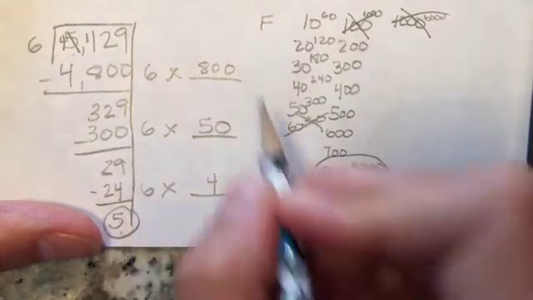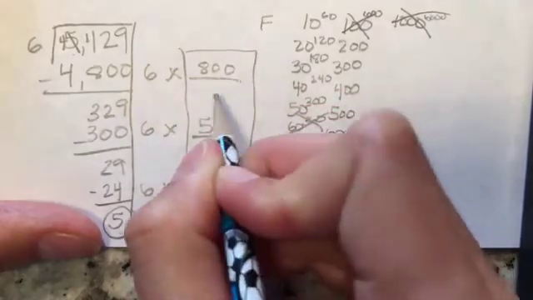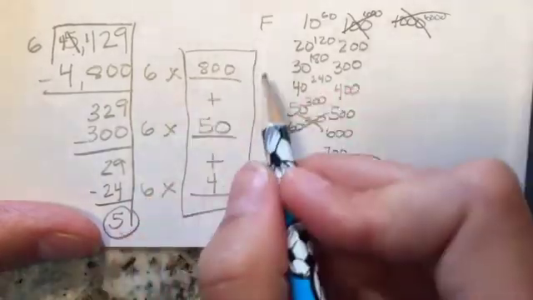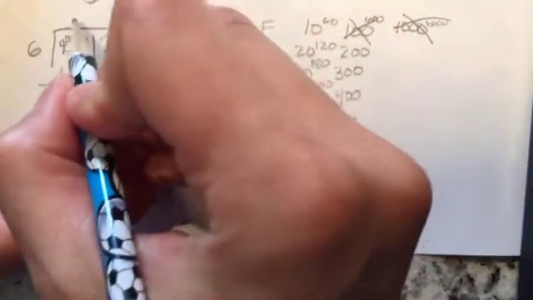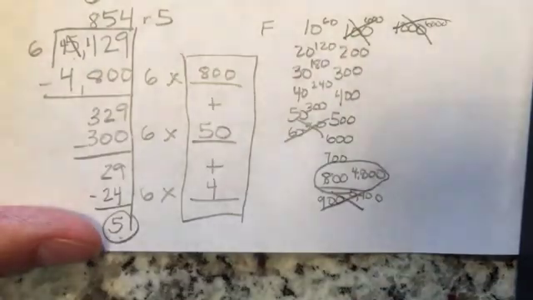No, so I know that this is my remainder, and all I have to do now is add up these numbers to the side. 800 plus 50 plus 4 is going to be 854, and then I have a remainder of 5. So that's how to do a 4-digit problem using the partial quotient method.